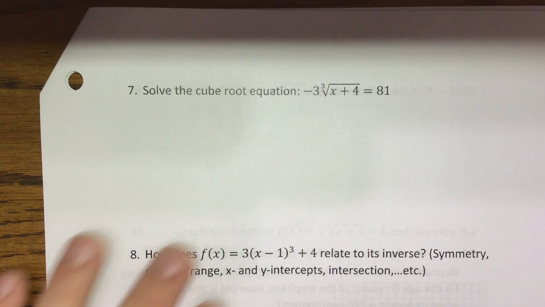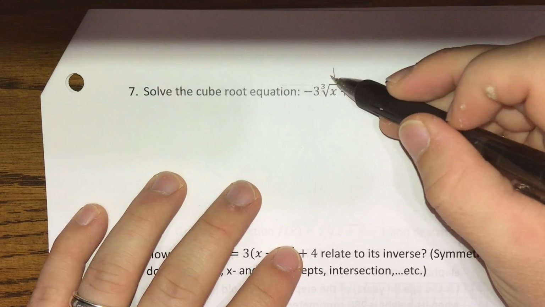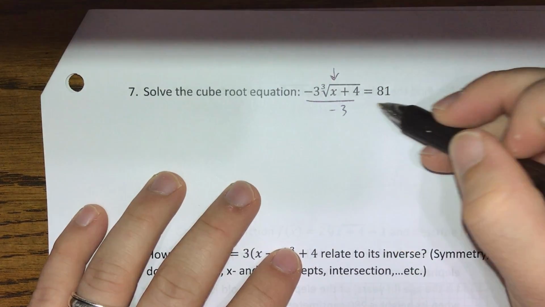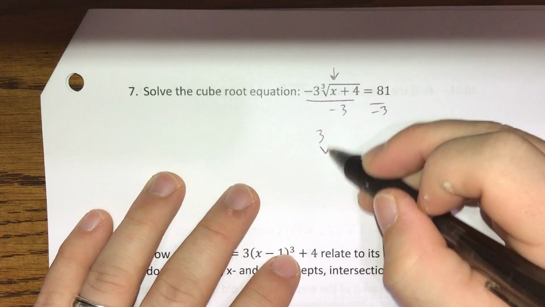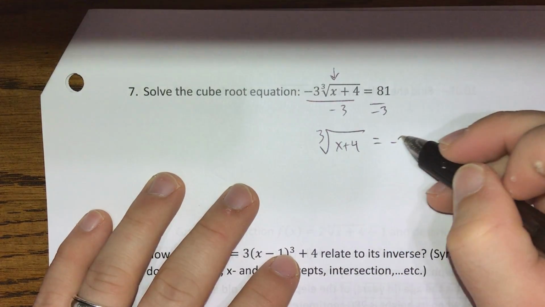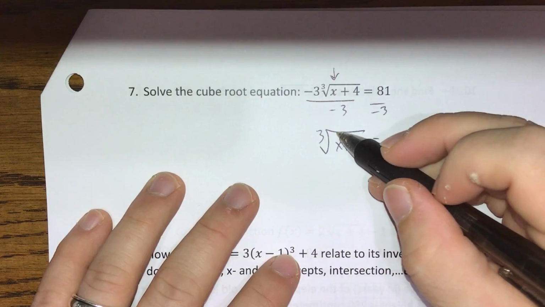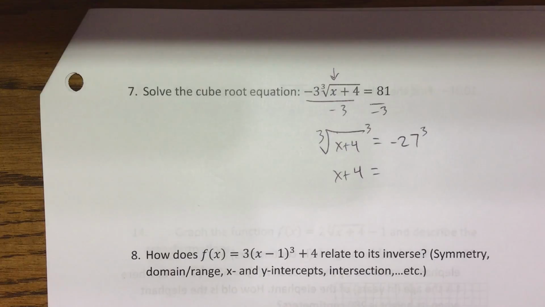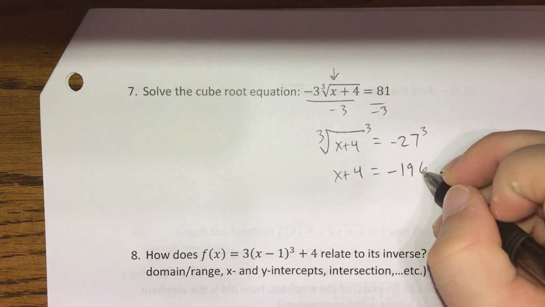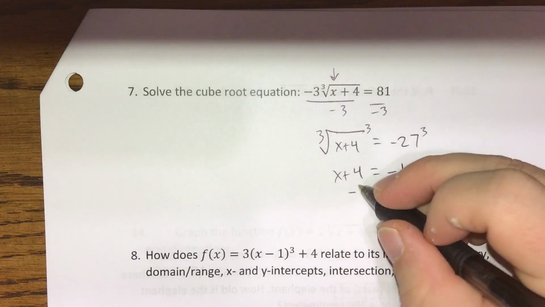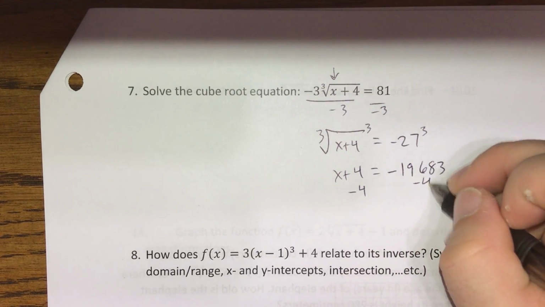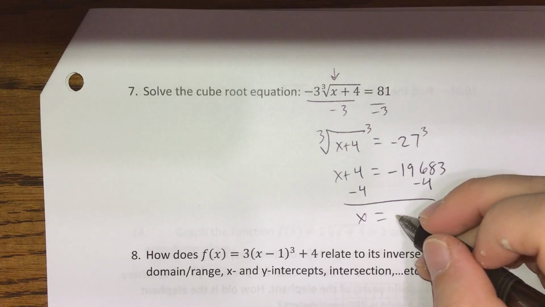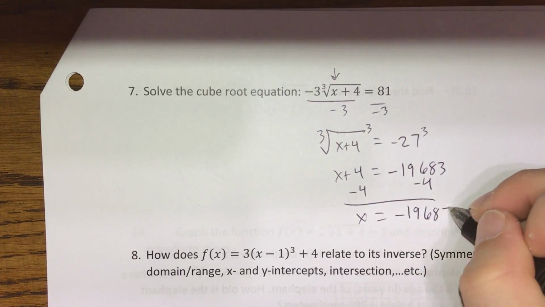Number 7, solving a cube root equation. First thing we want to do is get this radical by itself, and so we'll divide both sides by -3. And so cube root of x plus 4 is equal to -27. And then we'll cube. The opposite of cube root is cube both sides. And so -27 cubed is -19,683. And then we'll subtract 4 on both sides to get x equals -19,687.